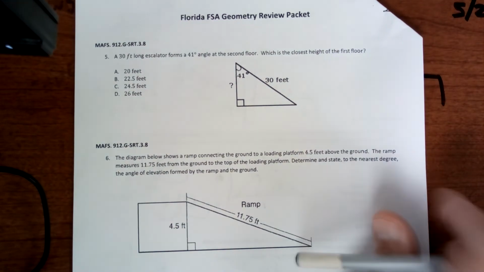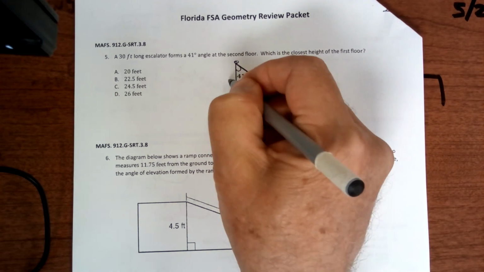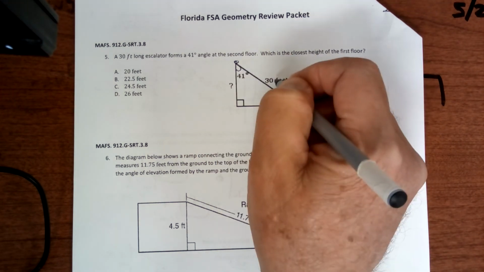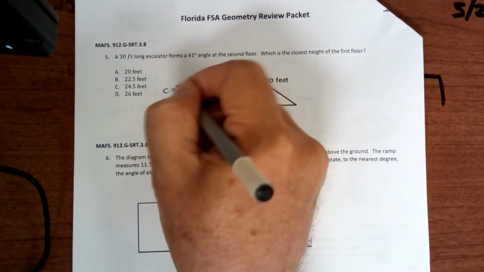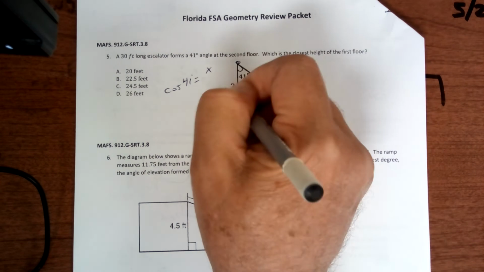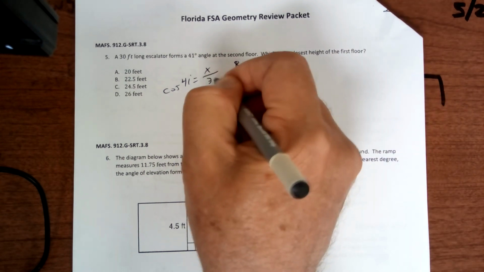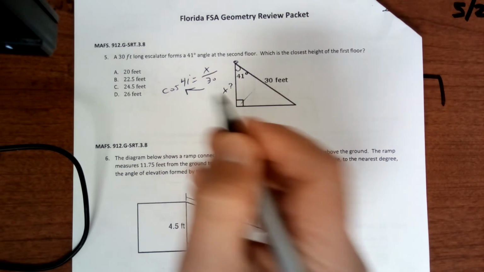Okay? So on this back side here, you're looking for this side right here. You're standing right here, so it's going to be adjacent over hypotenuse. So adjacent over hypotenuse is cosine. So it's the cosine of 41 degrees is equal to adjacent over the hypotenuse, which is 30. So it should be 30 times the cosine of 41, and whatever you get is your answer.